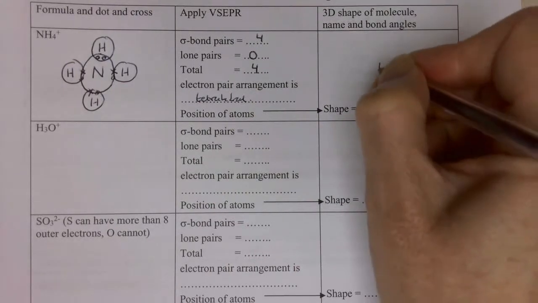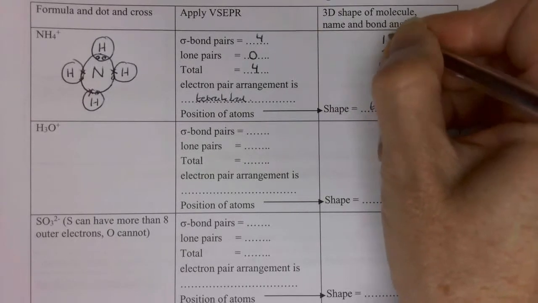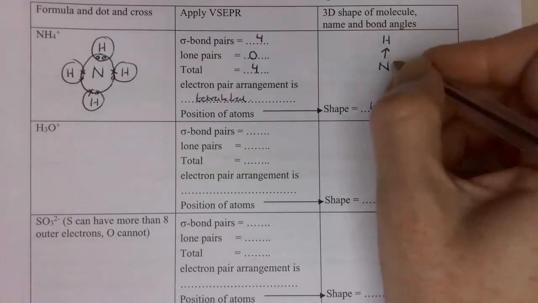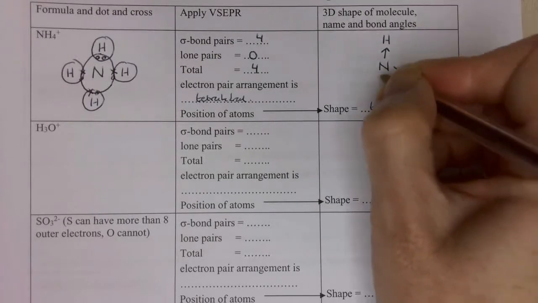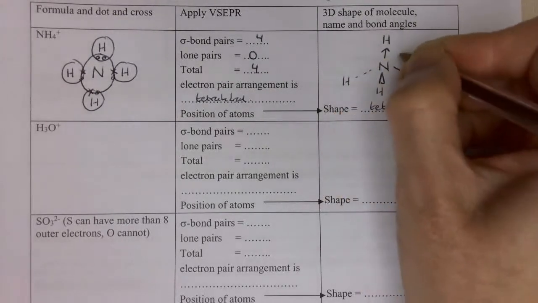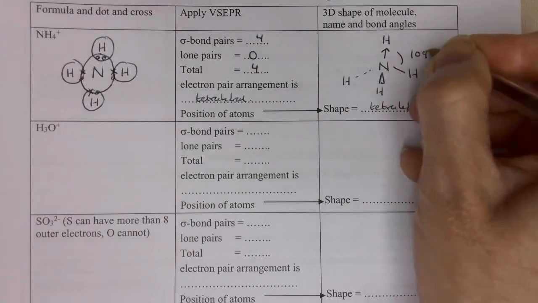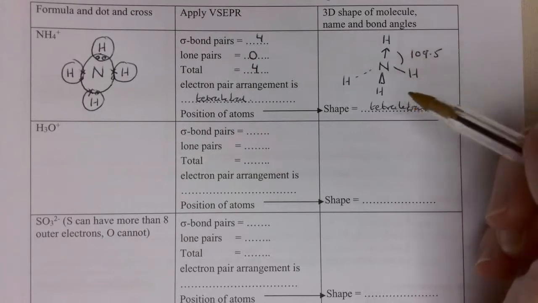So you have your nitrogen. I'm going to draw that one as my dative covalent. That's why there's an arrow there. And then H and H and H. And the bond angle has increased to 109.5 because that lone pair has become a bonded pair.